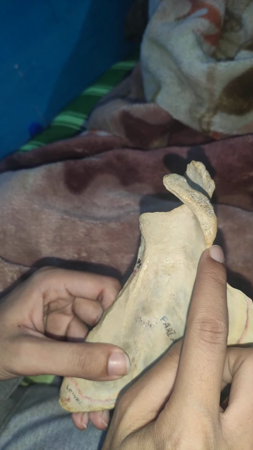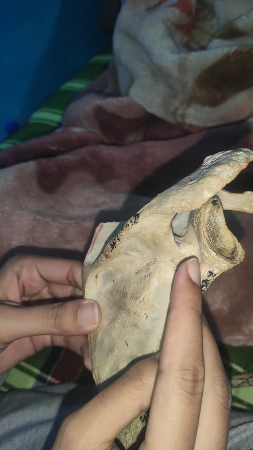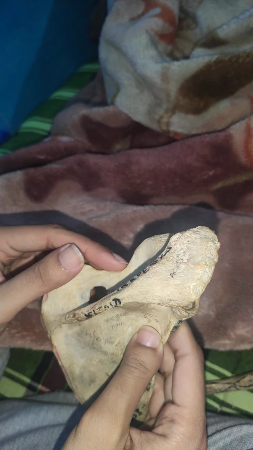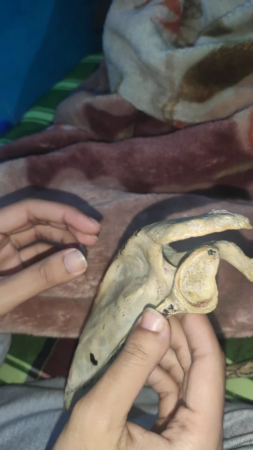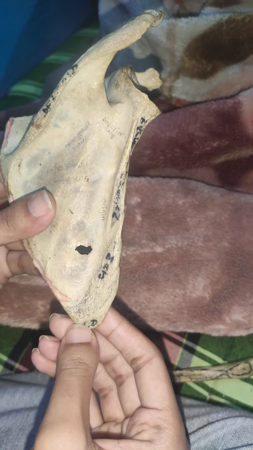So the surgical neck is an imaginary line which goes from the suprascapular notch on the costal aspect, goes like this, and then passes through the infraglenoid tubercle, goes between the spinoglenoid notch and terminates in the suprascapular notch and forms the surgical neck. This is known as surgical neck because most fractures occur in this area. Then inferior angle gives attachment to the latissimus dorsi muscle.